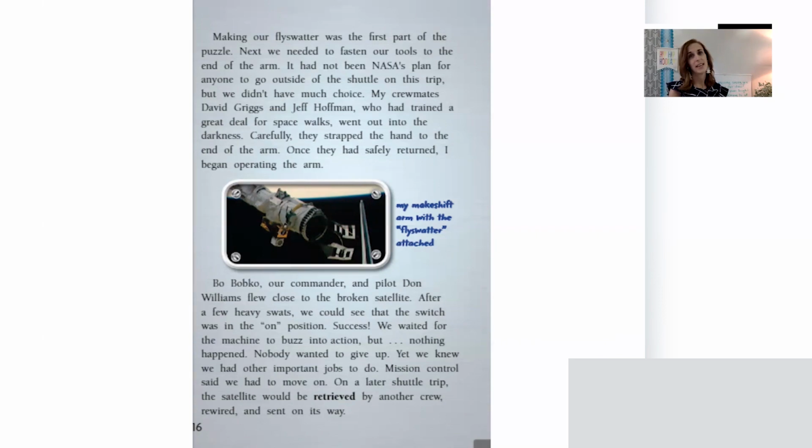You listened closely. Yes, two of the crew went outside of the shuttle and attached their made-up tool to the robotic arm. The robotic arm is a tool that is designed to look and act like your arm. It even has a hand. Good, you said the tool worked to flip on the satellite's power switch, but sadly it didn't work. How did the crew feel about the broken satellite, and what did they do?